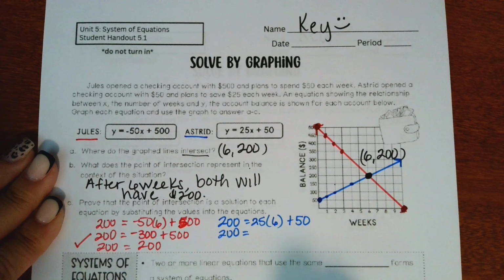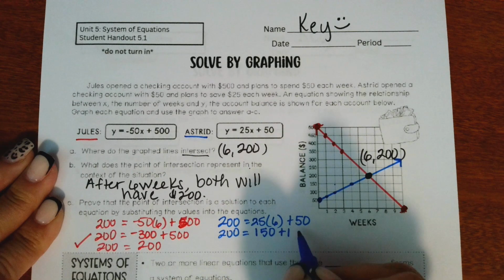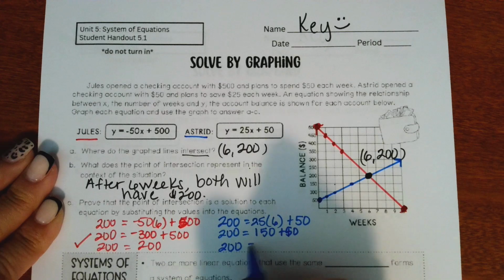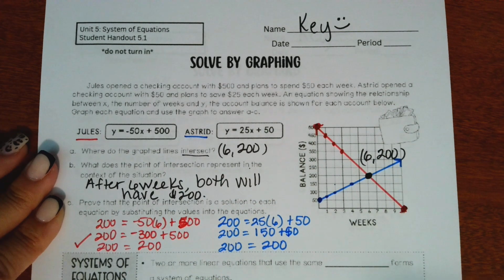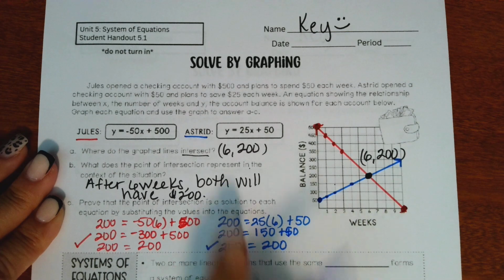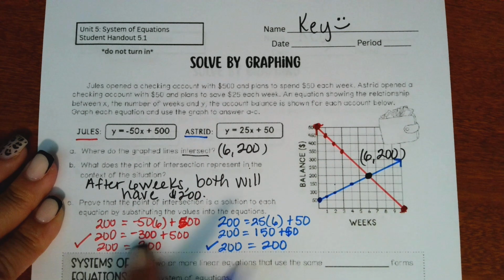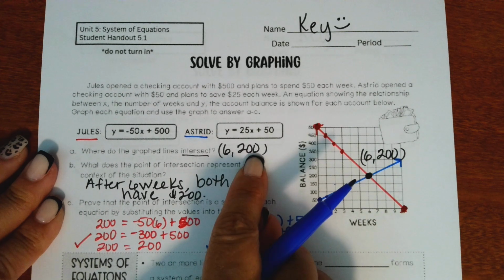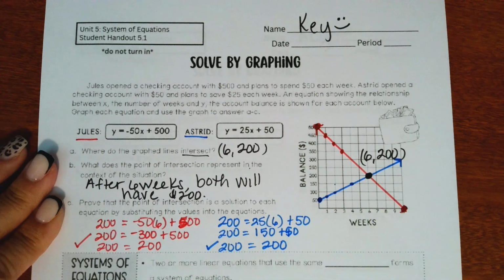So we have 25 times 6 is 150 plus another 50. And 150 plus 50 is 200. So that same coordinate, (6, 200), worked for Astrid as well. So we have just proved algebraically that the coordinate (6, 200) satisfies Jules' equation as well as Astrid's equation.